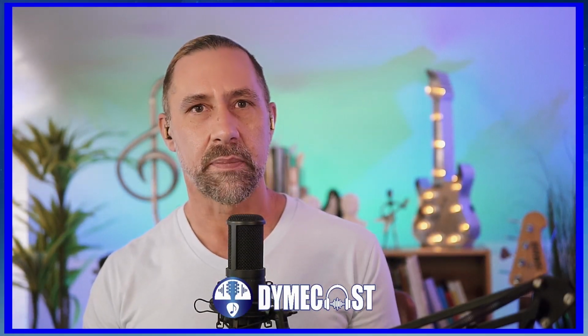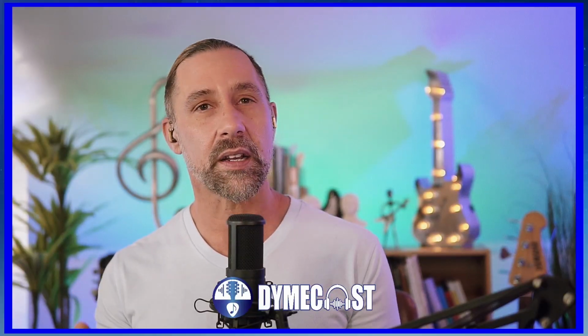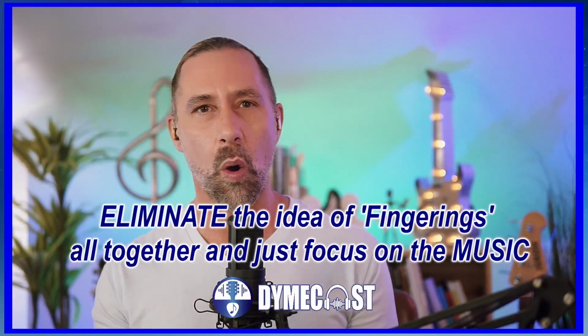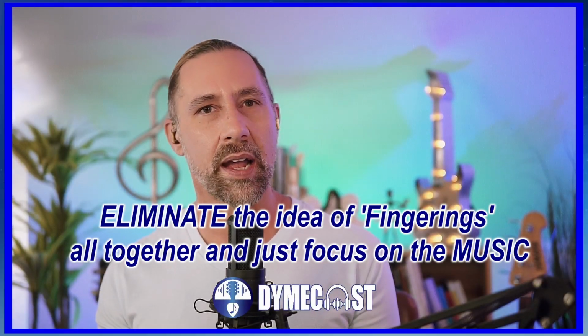The single most important thing to take away from this concept is this. When you are playing a melodic phrase, it's all about the sound you are trying to create and the specific notes that are associated with that sound, and not the fingerings. The long-term goal of practicing the Scenic Route exercises is to eventually eliminate the idea of fingerings altogether and just focus on the music and the story that you are trying to tell.